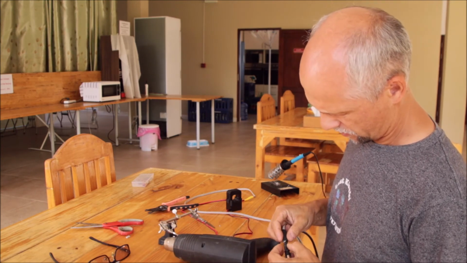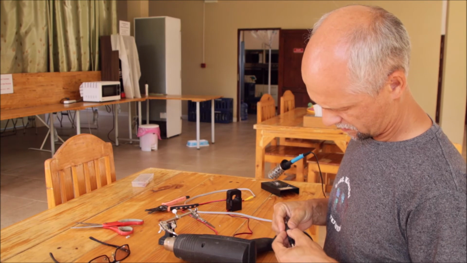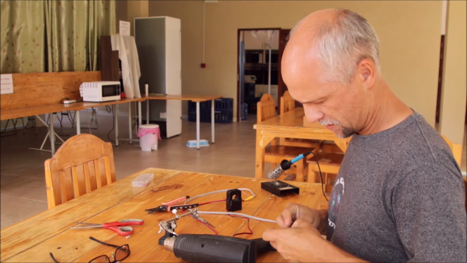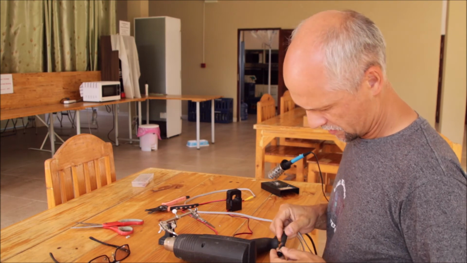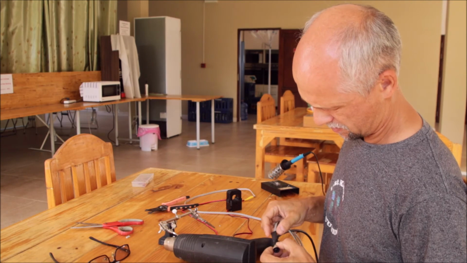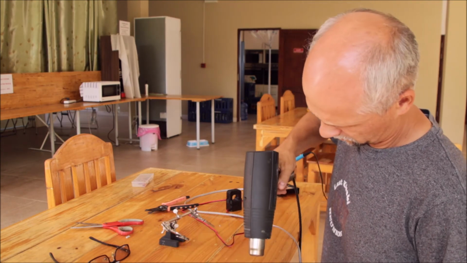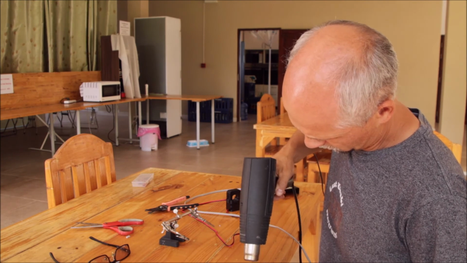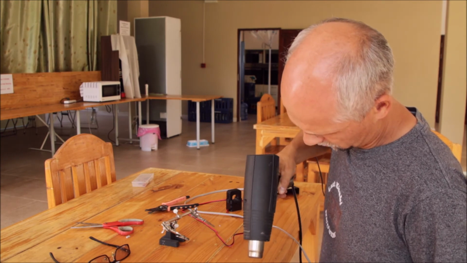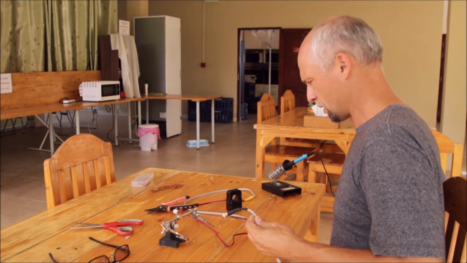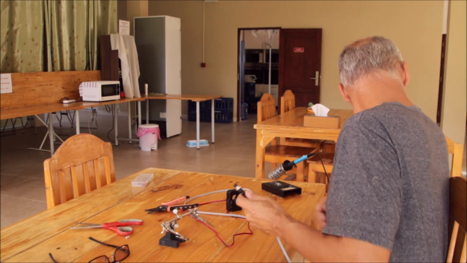And the second ring, just to close this up more nicely. Okay.